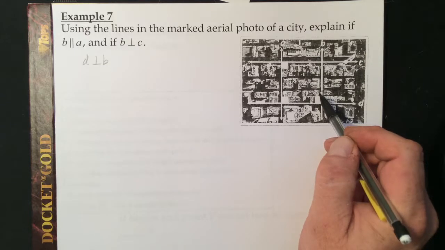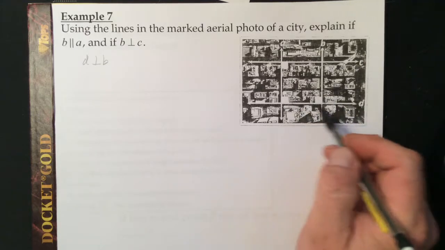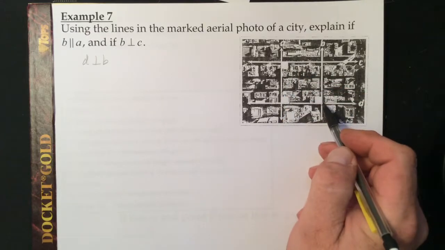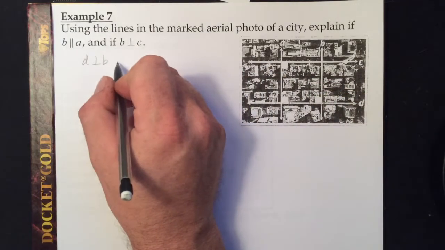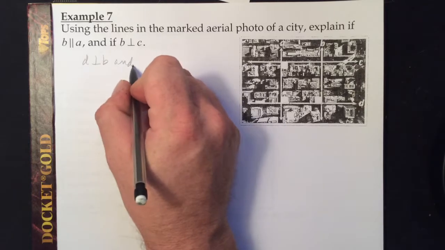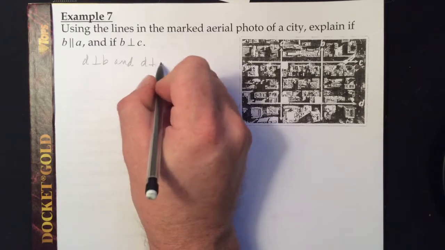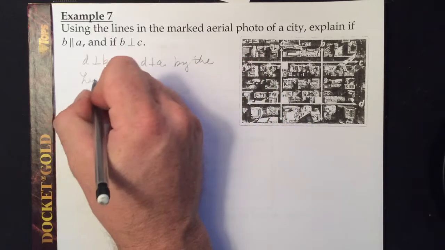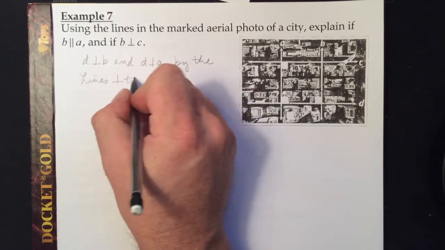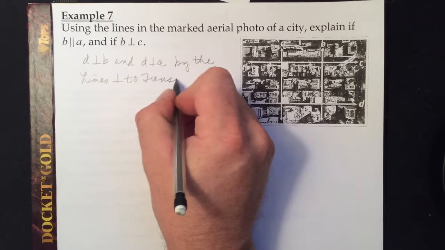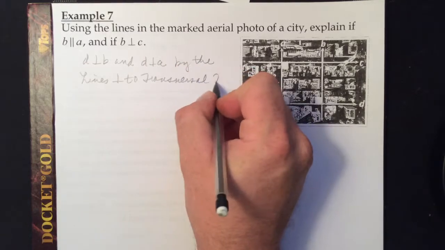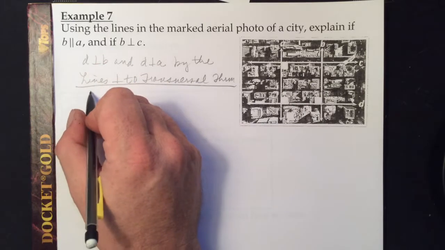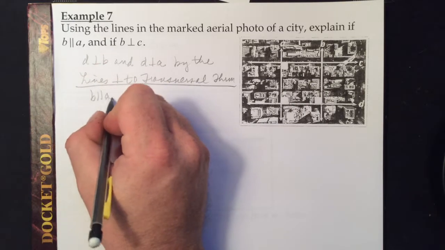And D is perpendicular also to A. So D is perpendicular to B, and D is perpendicular to A. Well, if it is, then by the lines perpendicular to transversal theorem, B has to be parallel to A.